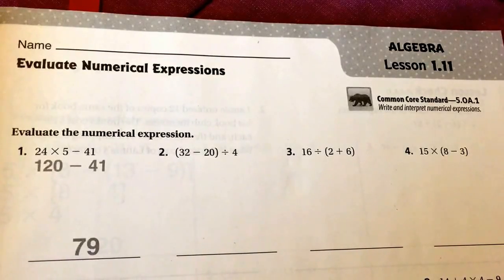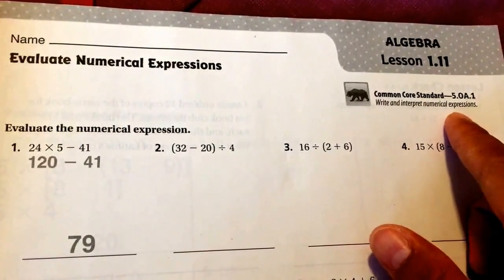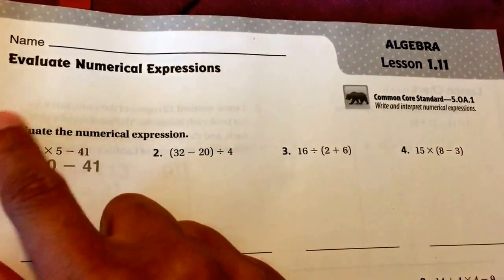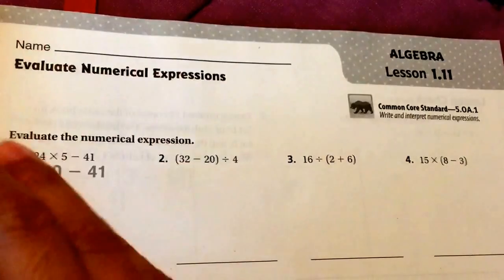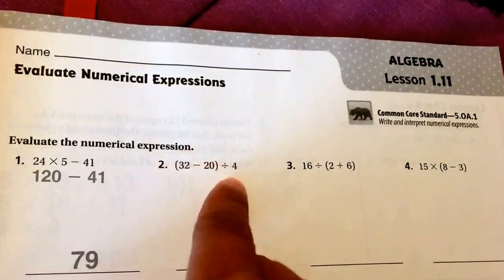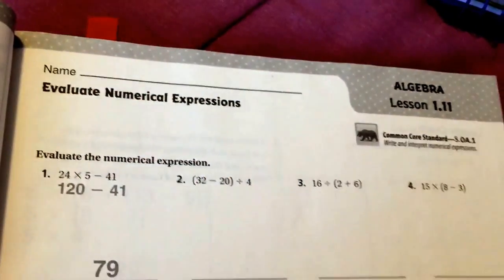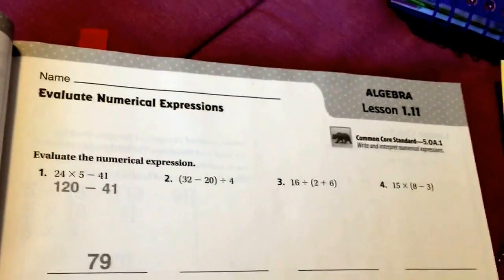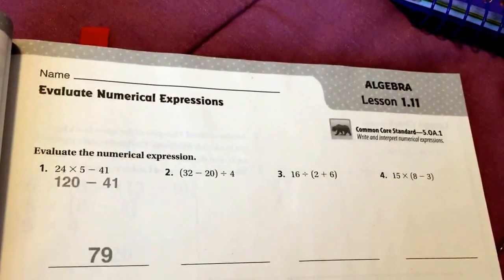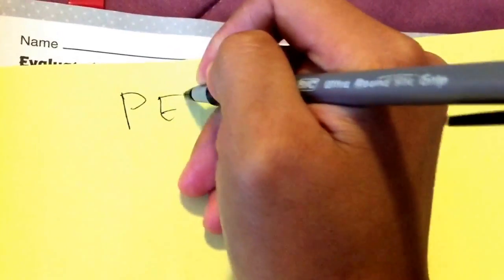Now we're on Chapter 1, Lesson 11, Evaluate Numerical Expressions, where we write and interpret numerical expressions. Evaluate means to solve. So in the lesson prior to this, we were creating these equations, writing the numerical expression out, and now we're evaluating and solving them. Before we could evaluate and solve numerical expressions, we have to know that there is a rhyme and reason to what we do, meaning a lot of grown-ups will say PEMDAS.